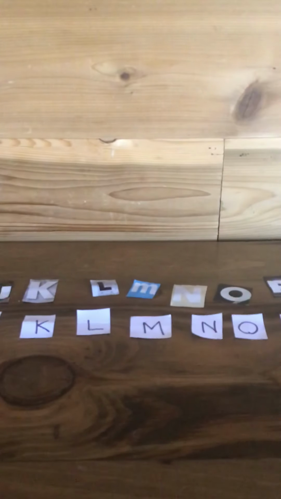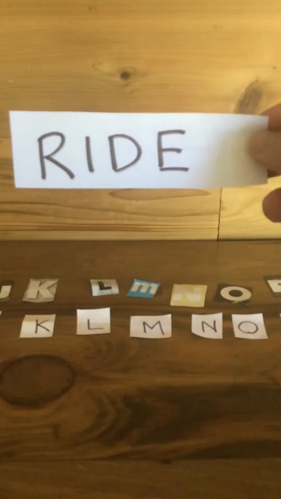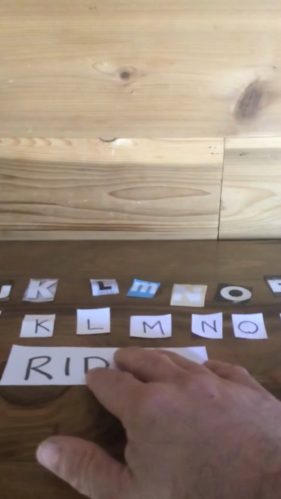Today we'll be talking about TTC words that connect with our lesson on transfers. So get your letters of the alphabet out, A to the letter Z. Make sure you have doubles and they're uppercase letters. The first word we're going to talk about and spell is the word ride, because we ride the TTC. We ride the bus, the streetcar, or the subway.